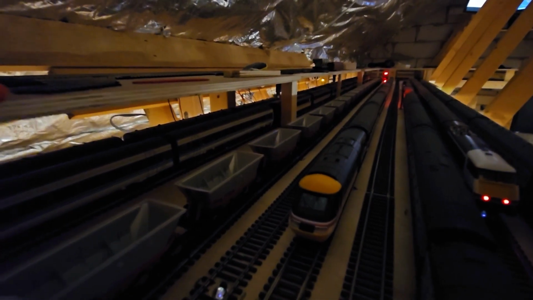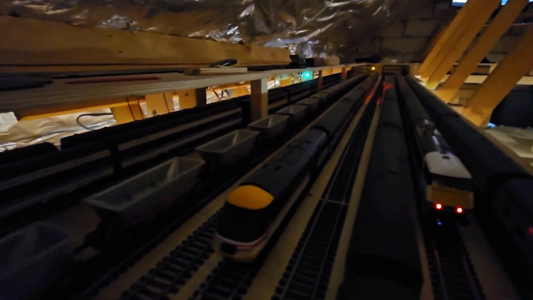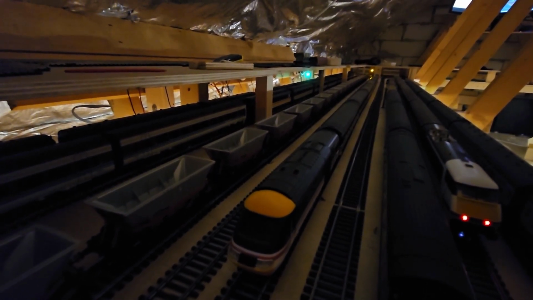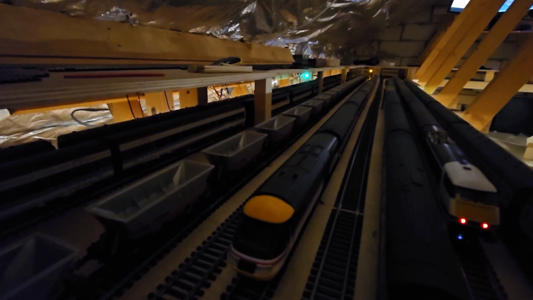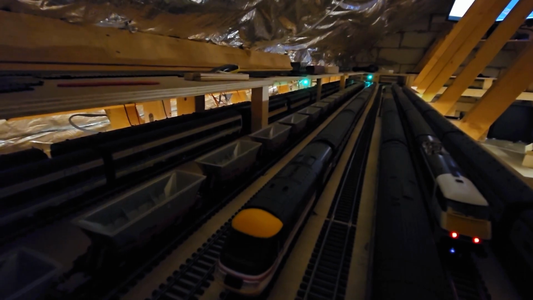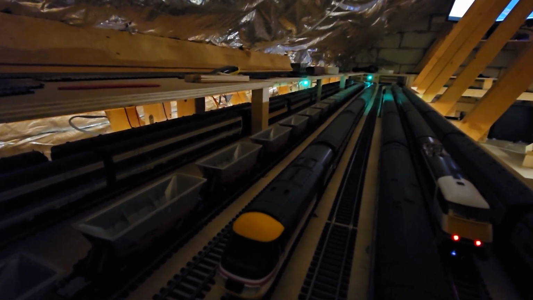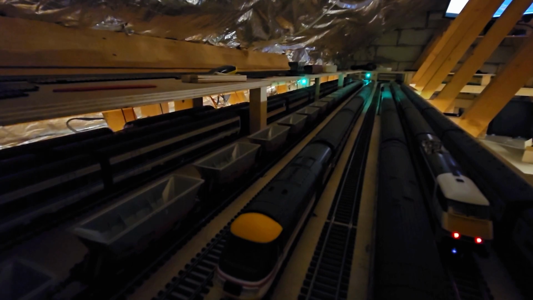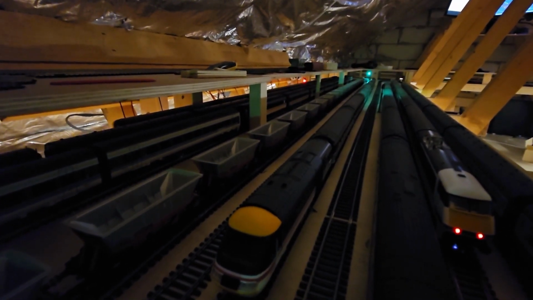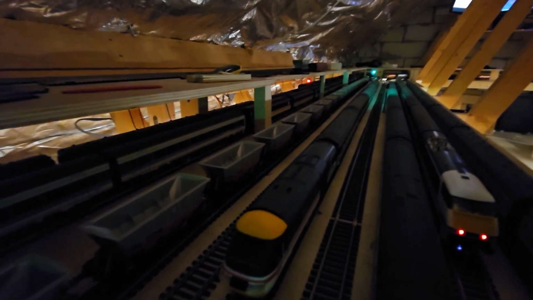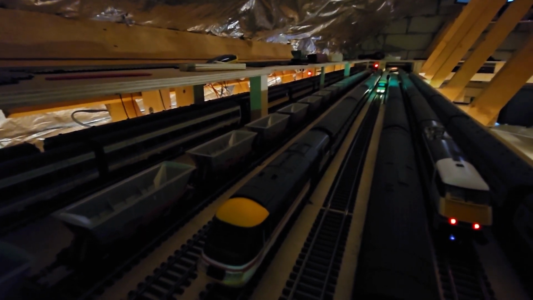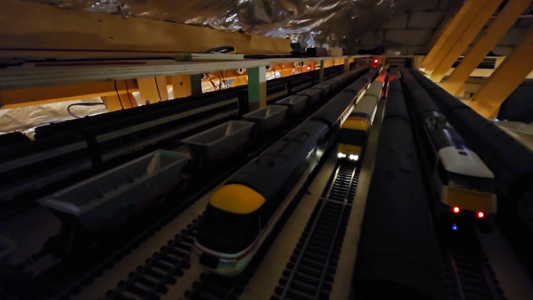The problem I've got with that is, as this is hopefully demonstrating, a lot of these signals, even on the lower deck, are hidden away and I can't see them, so I'd be crawling around on the floor following the train around to work out when I should be driving a train at full speed, when it should be under caution, and when I should be stopping it. And that's really not practical, and not enjoyable either. And that's what's put me off trying out semi-automated trains until now.